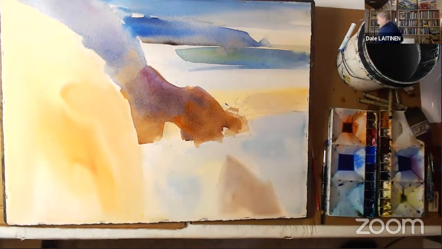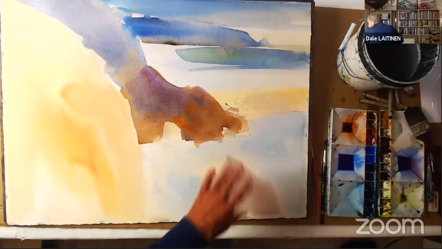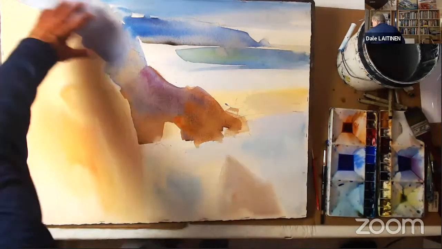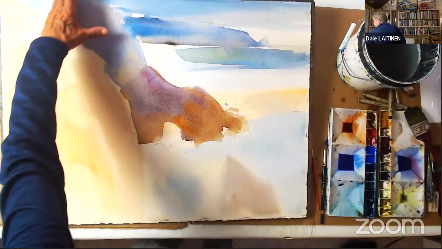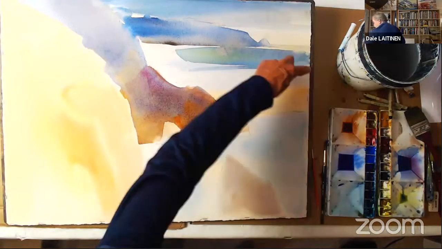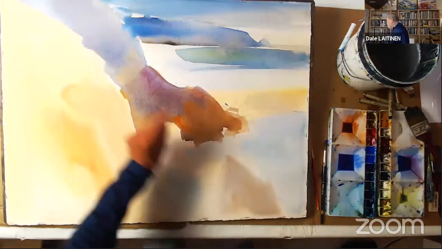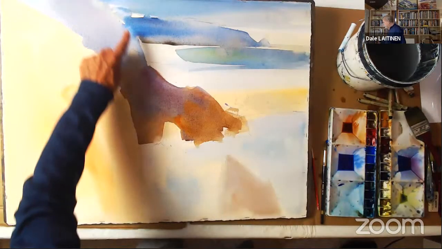Okay, so I'm pretty happy with the shape of this. It's all kind of connecting together, is what I look for, these little connections. You notice how I let those two areas connect, this area connects. So I'm still looking for ways to work the painting together.